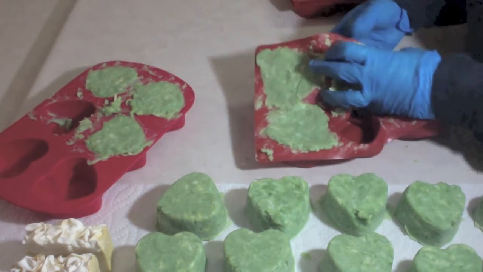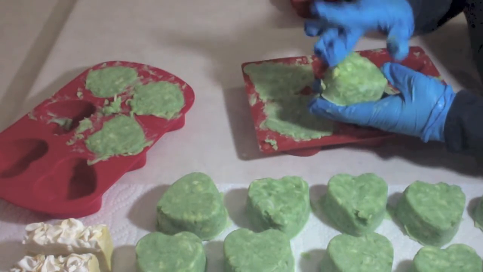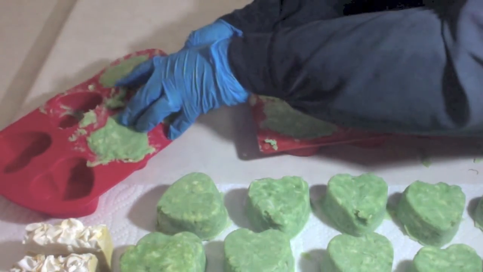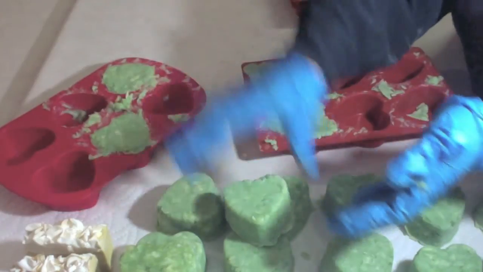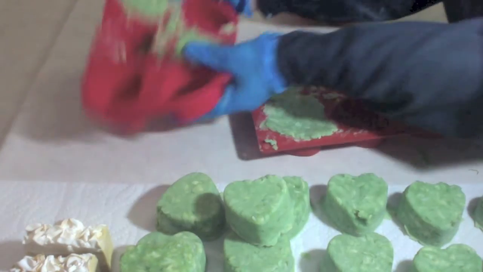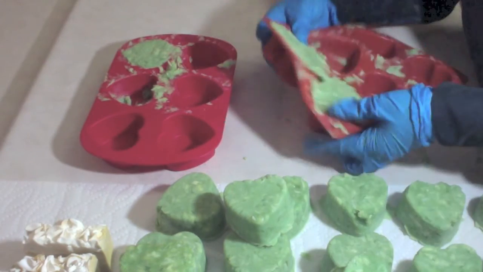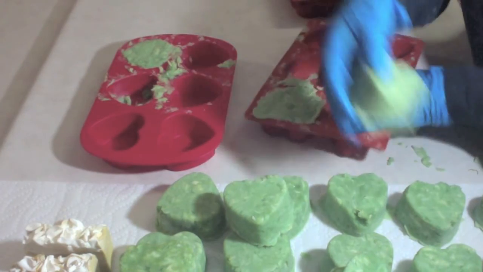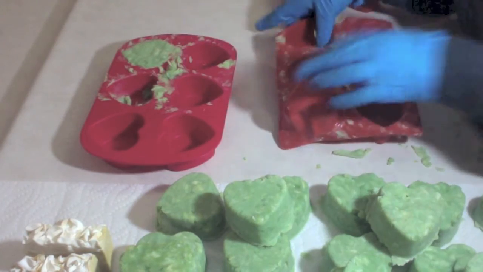Ooh, this one's kind of soft. Oh, this mold is better. This is the Wilton mold. It's thicker and it makes better heart shapes than the other. This is a no-name brand. I ordered these off Amazon. Yeah, the Wilton one is the best, but of course it's more expensive. It's thicker plastic.